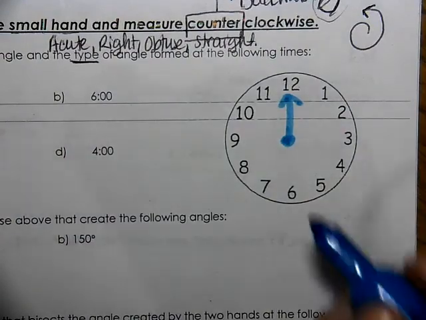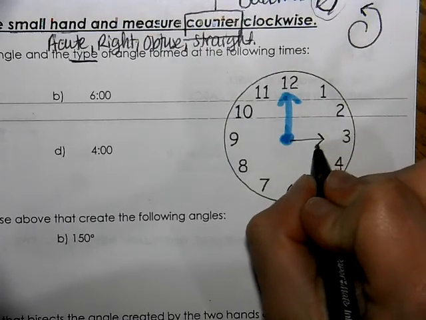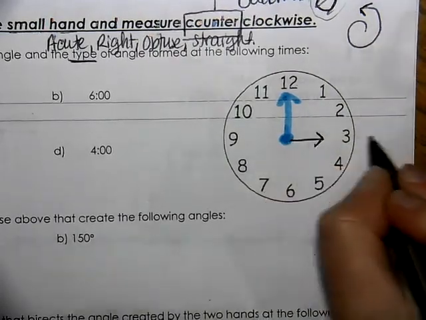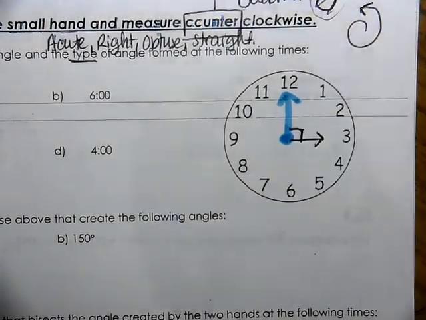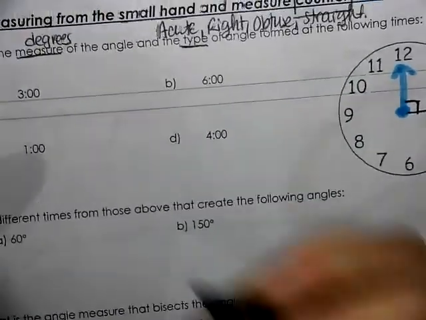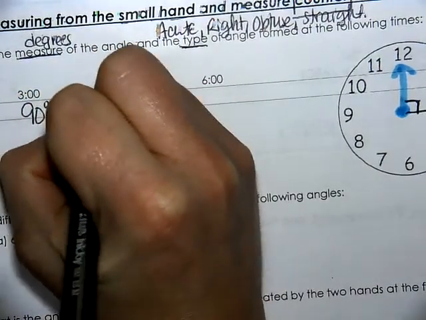And 3 o'clock is pointing at 3. What angle do we see here? Well, that's going to be a right angle. So that's a 90-degree angle, or a right angle for 3 o'clock.